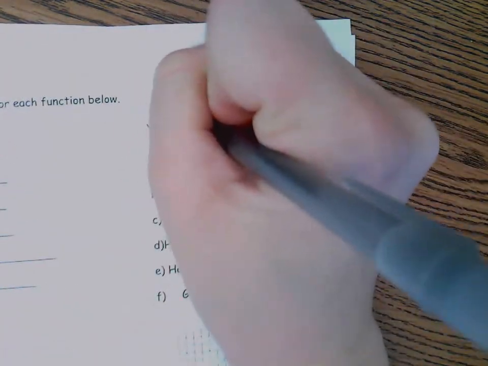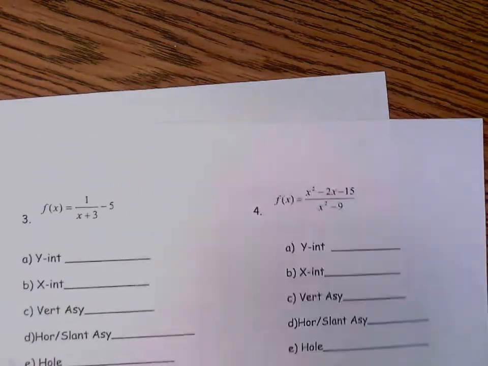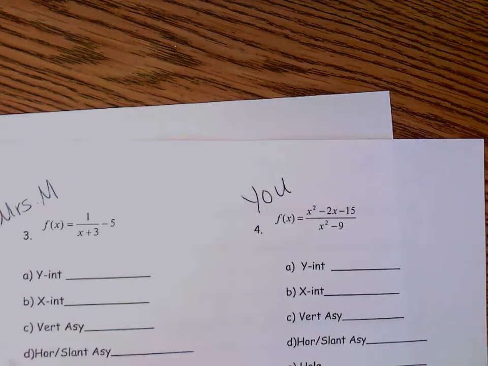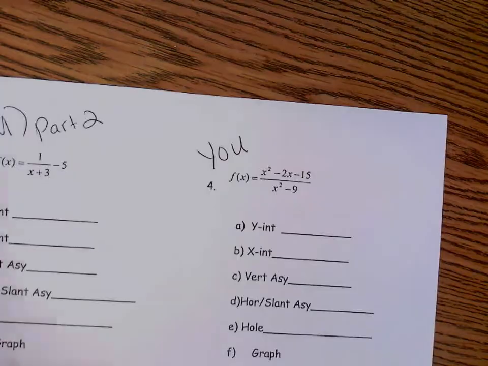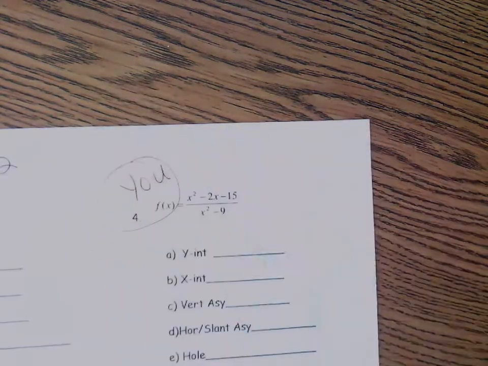Mrs. McCracken is going to do number 2 on the next page, and you are going to do number 4. The back page we're going to do as part 2 next time.